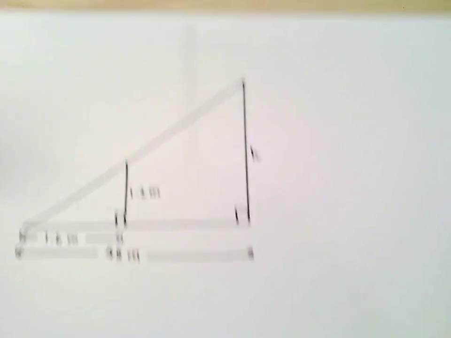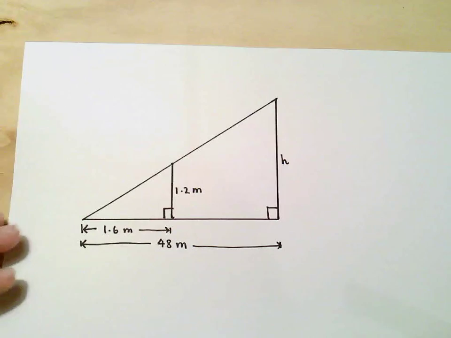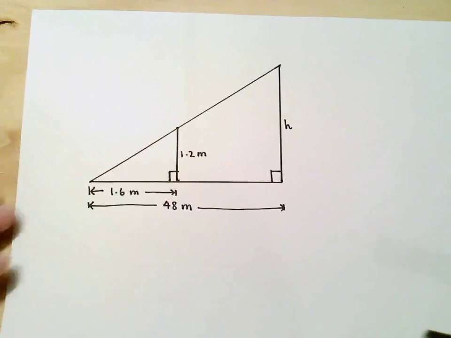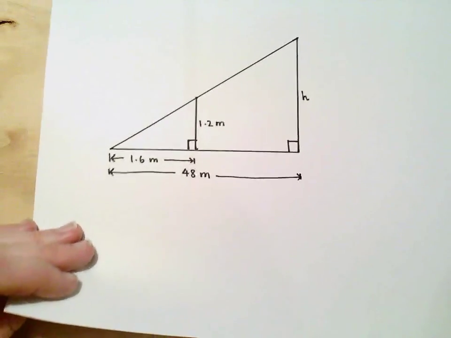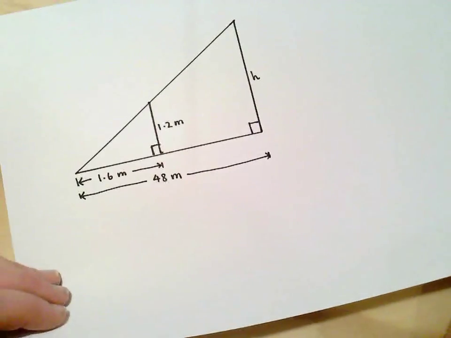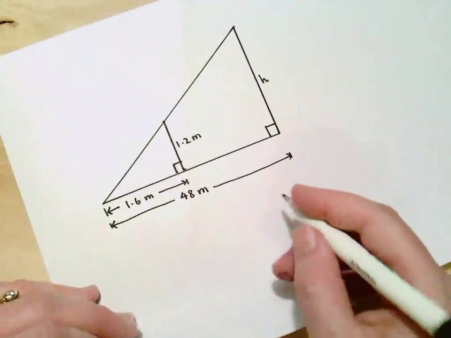So let's have a look at a question that relies on this. Here you can see I've got a slightly less conventional question. It's not really obvious where my two triangles are in this case, or where my similar figures are. So I'm just going to draw a quick little sketch to show you where they are.